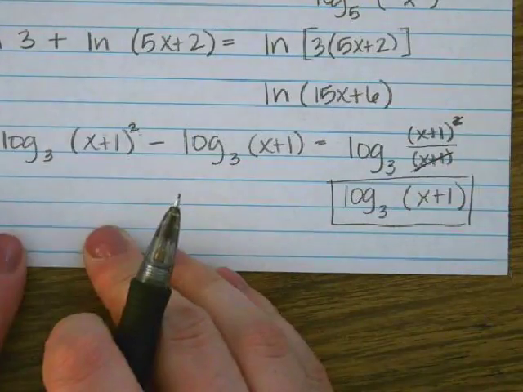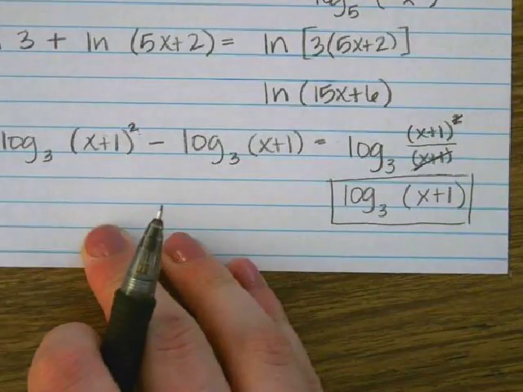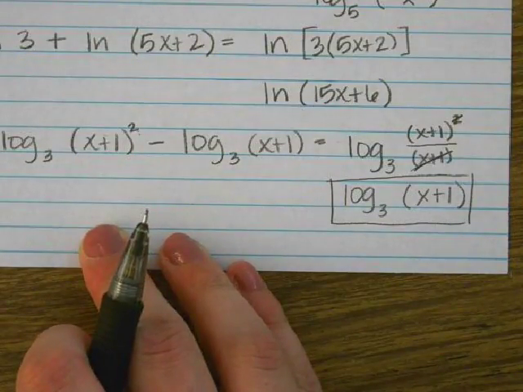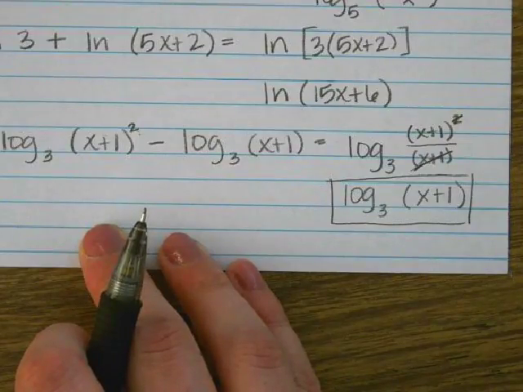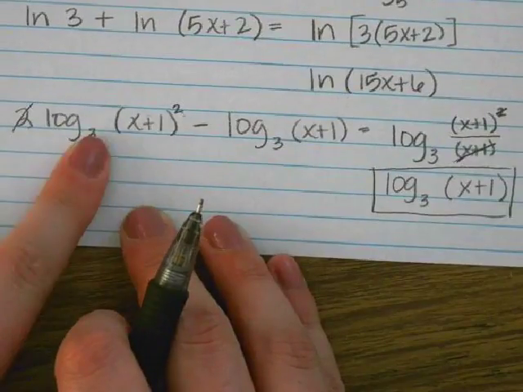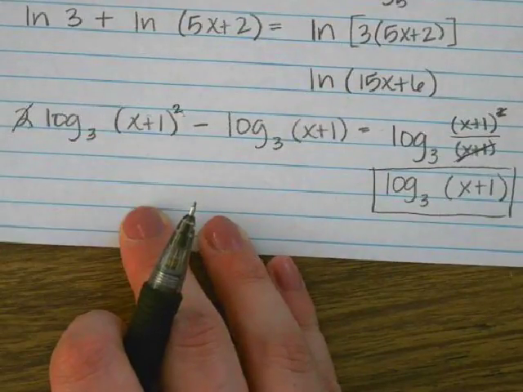Alright guys, ready? When you condense, there are 4 things you have to remember. The first thing you have to remember is that you only get to write the word log one time. Just once. The second thing you have to remember is that plus really means multiply. The third thing you have to remember is that minus really means divide. And the fourth thing you have to remember is a number in the front becomes an exponent. Those are the only 4 things you have to remember to do condensing.